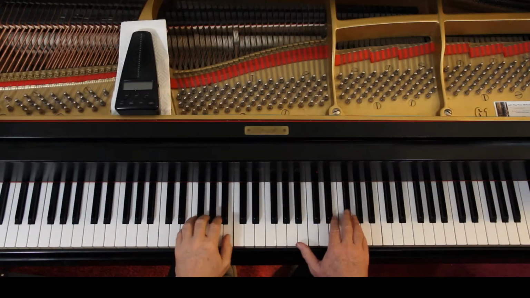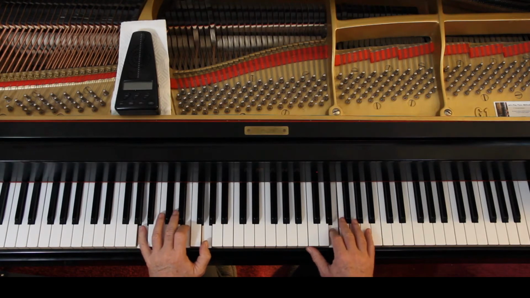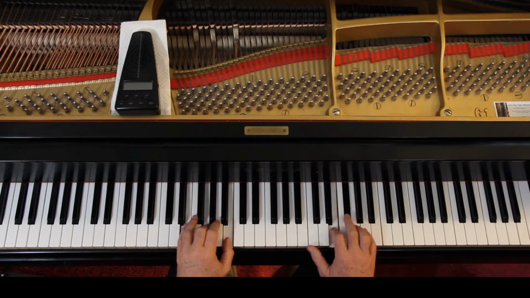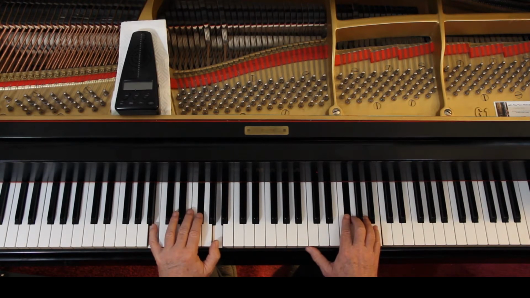Third line, second measure, now you're medium loud. That's the right hand. Keep the left hand soft. Again. Now you crescendo up to a loud.